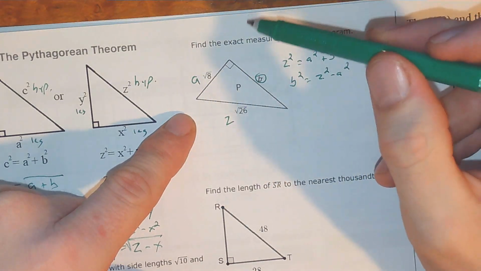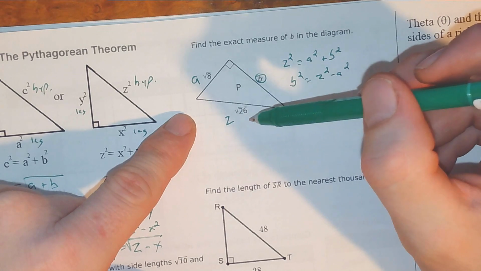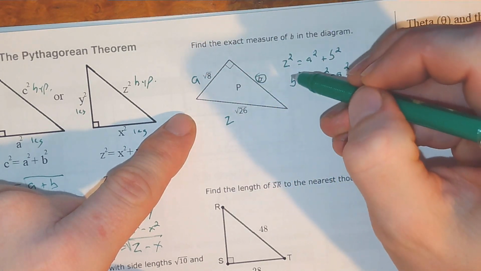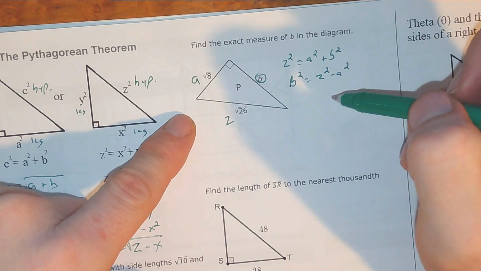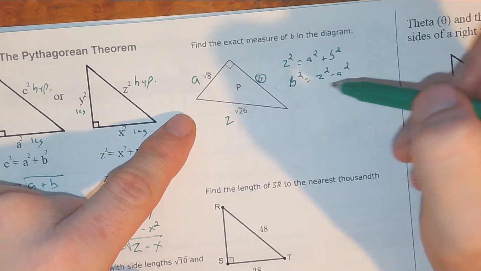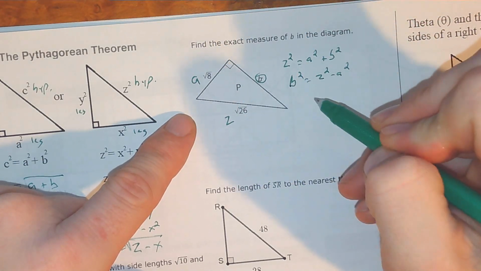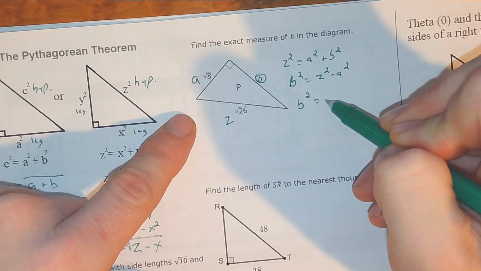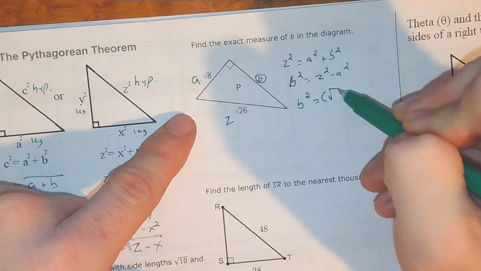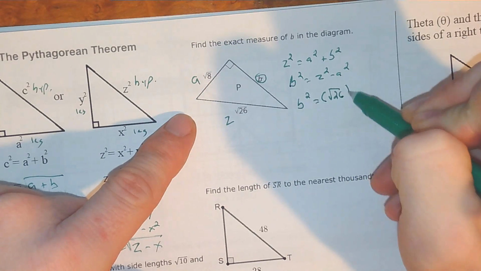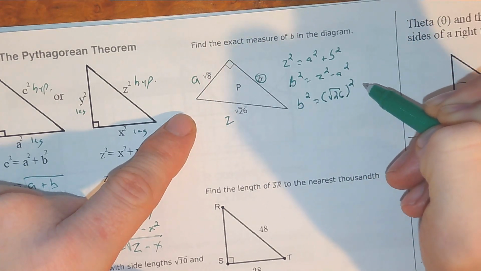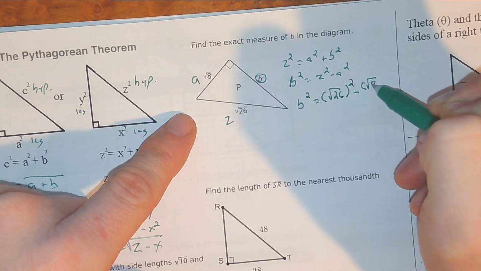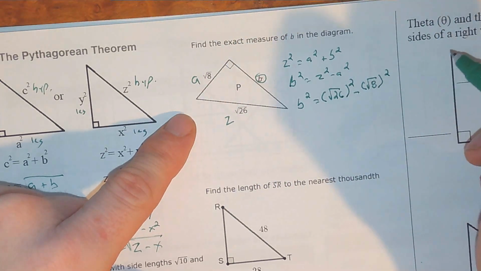Right, well, let's go ahead and plug in some stuff here because we have square roots of some numbers, right? So that wouldn't help us to put them inside the radicals already because that could get messy, right? So we're going to say B squared is equal to Z squared, so it's going to be the square root of 26 squared, right, minus the square root of 8 squared.